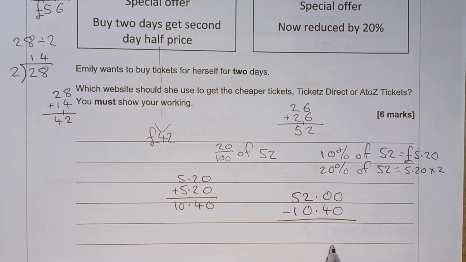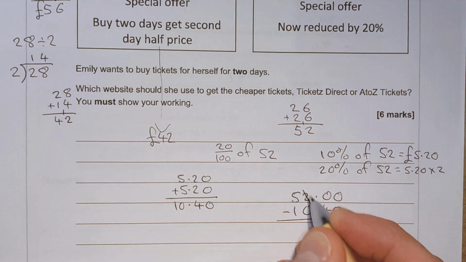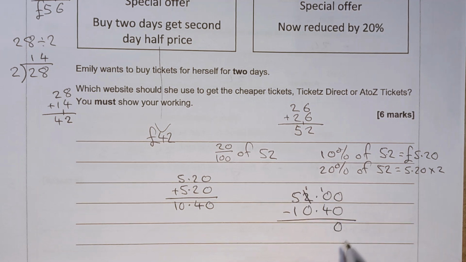Now, because we're taking it off, what we can do is put 0.00, so we've got something to take these numbers away from. Well, 0 minus 0 is still 0. 0 minus 4, we can't take 4 away from nothing, so we reduce this 2 to a 1 and make that a 10. Now we've got 10 minus 4 is 6, bring down the decimal point. 1 minus 0 is still 1. 5 minus 1 is 4.